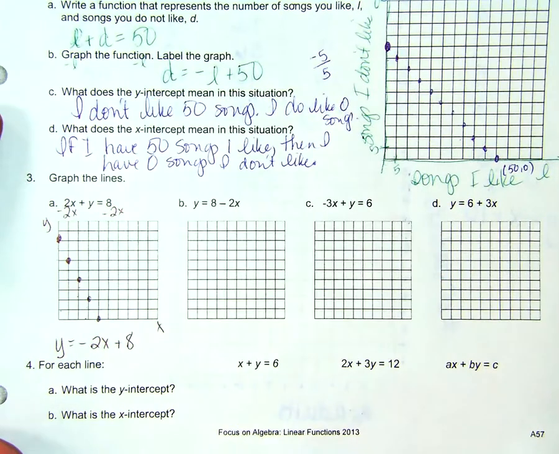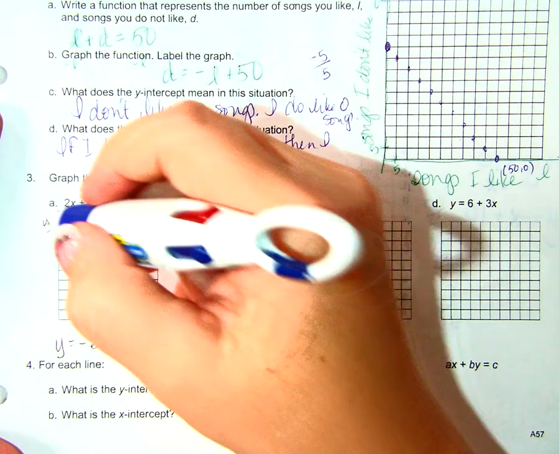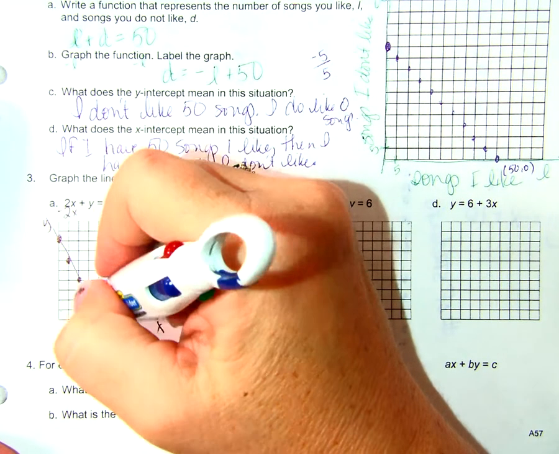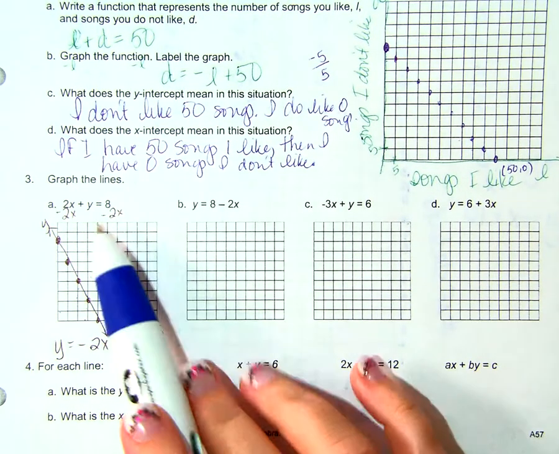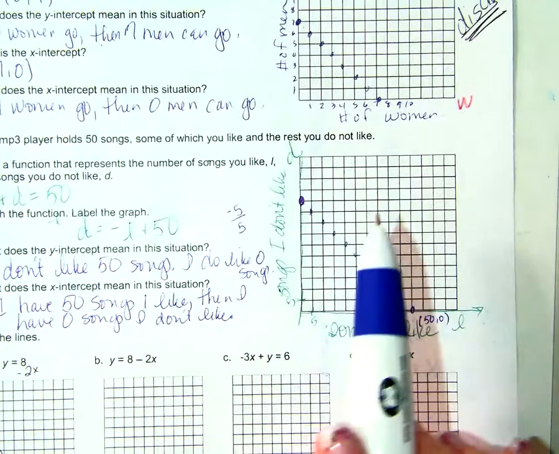Why? Because I have an equation. Okay? But see, here's where it gets tricky. You know, I told you could look and see if you have an equation, right? Don't I have an equation on this problem?